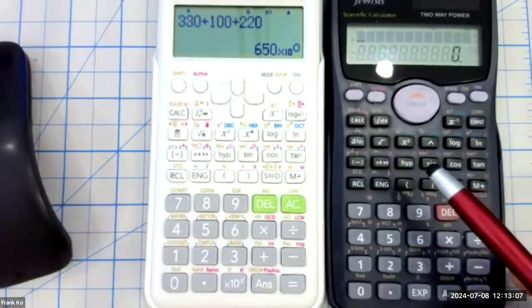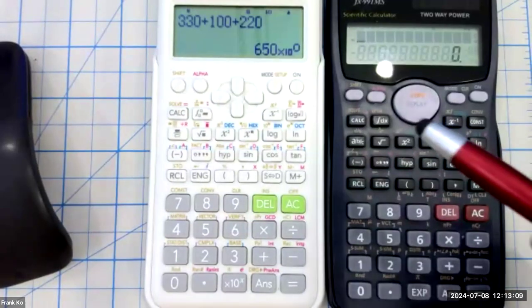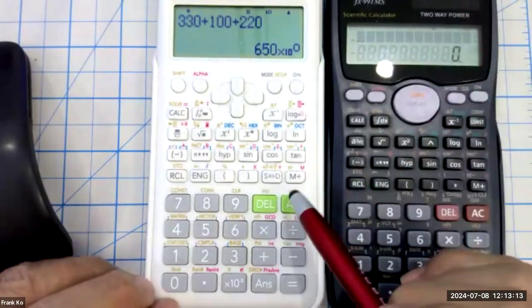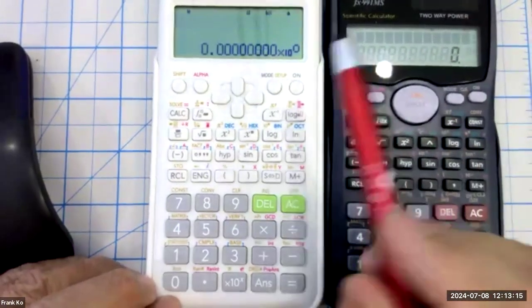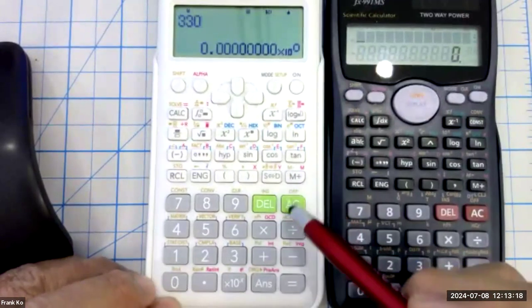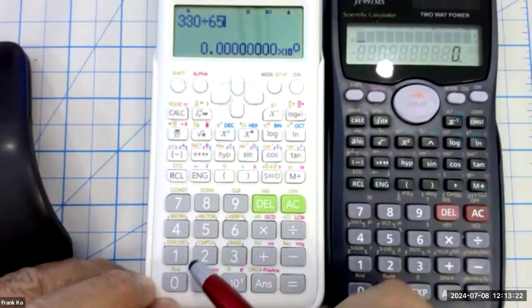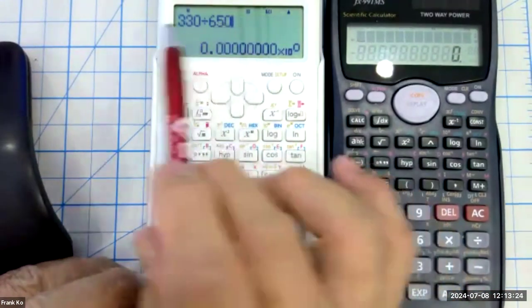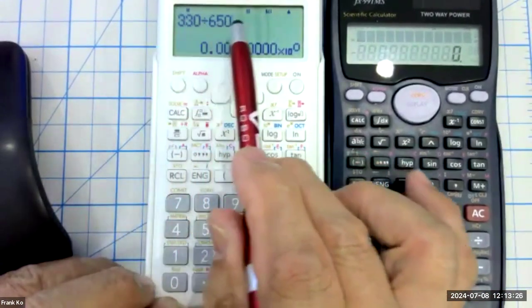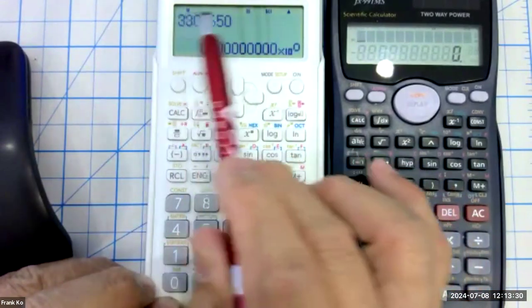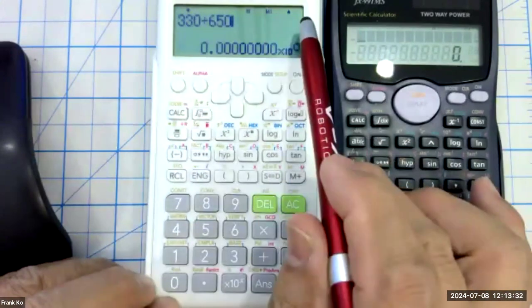Now, after you calculate total resistance, we're going to apply the voltage divider formula. And the voltage divider formula is your first resistor of 330 ohms divided by the total resistance of 650 ohms. So algebraically, your calculator would do this left to right first, so you don't have to put this in parentheses. The calculator has the smarts to do things from left to right.